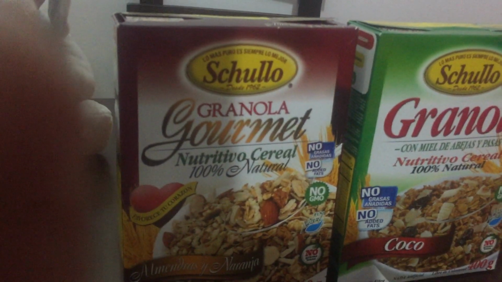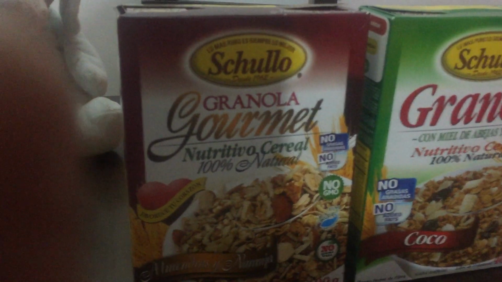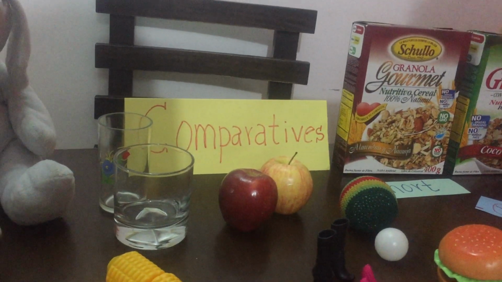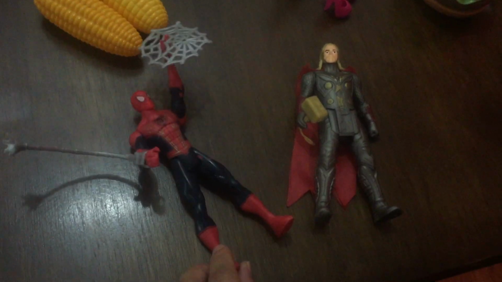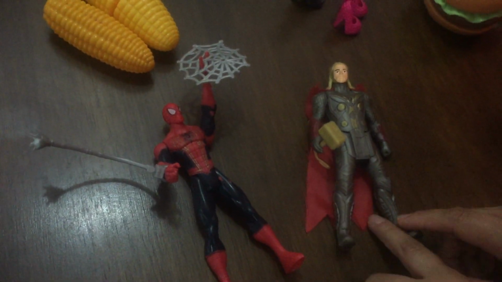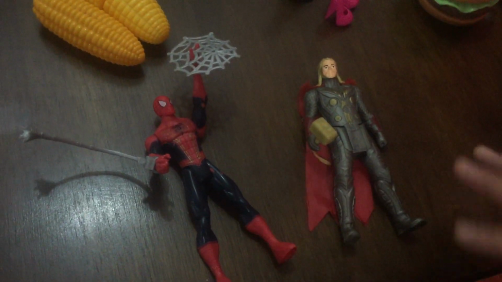Or you can say, they are as delicious as the rest of granolas. Okay? So let's see. Here we have another example with these toys. We can say that Spider-Man is as strong as Troll. Yes? So here we have a similarity because both are strong.